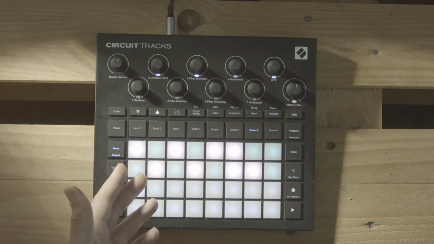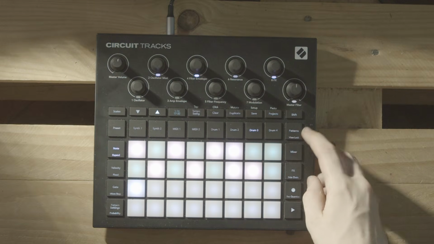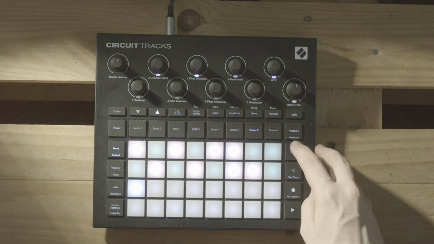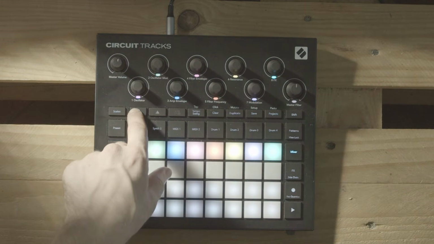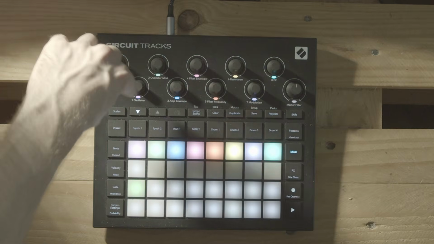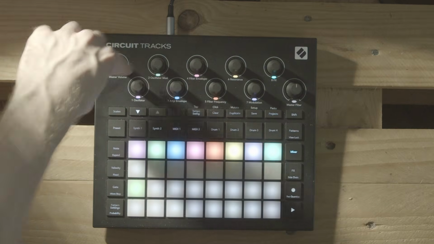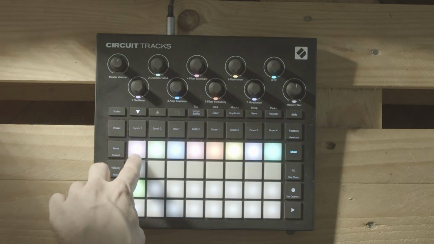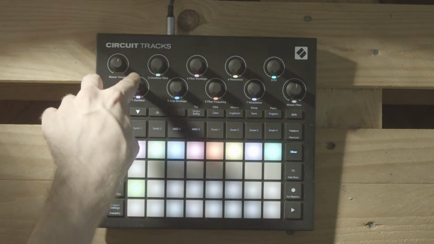So it's super simple, and then you can use those effects. Then you can also go to mixer here and go down here. Here you can have all of your individual sounds. So you see this synth 1, this is the volume for synth 1.